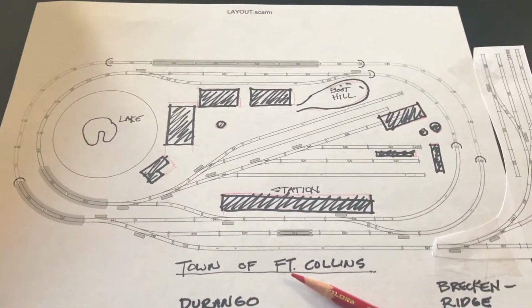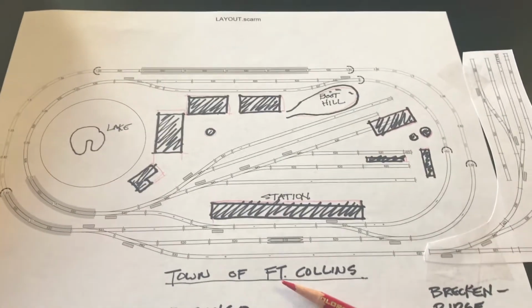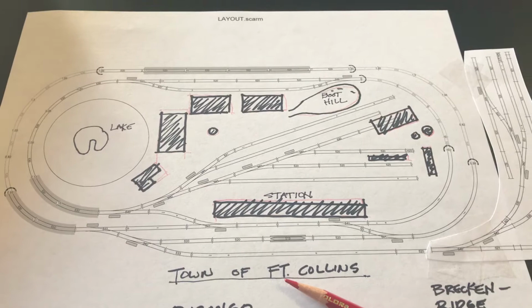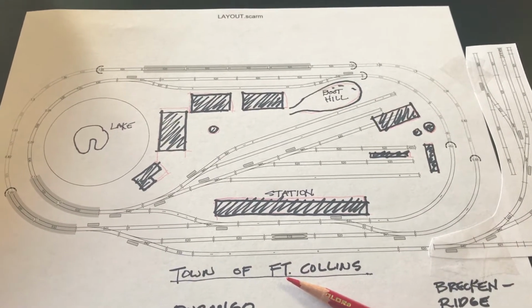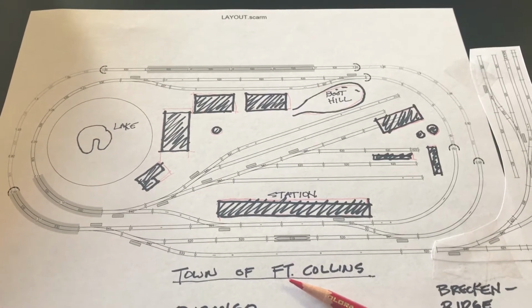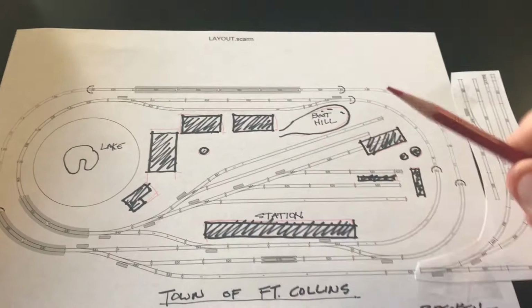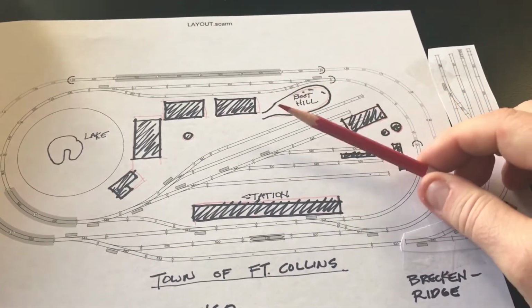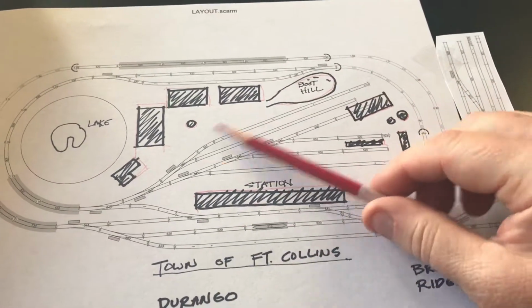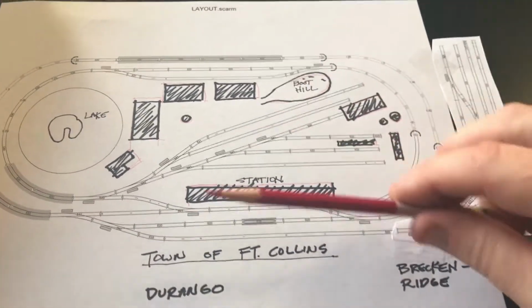A lot of the buildings there were a little bit more gingerbreaded up to make Main Street USA, but they patterned it after Fort Collins in Colorado. So my buildings on my layout look a lot like that, and I decided to call my little metropolis Fort Collins.